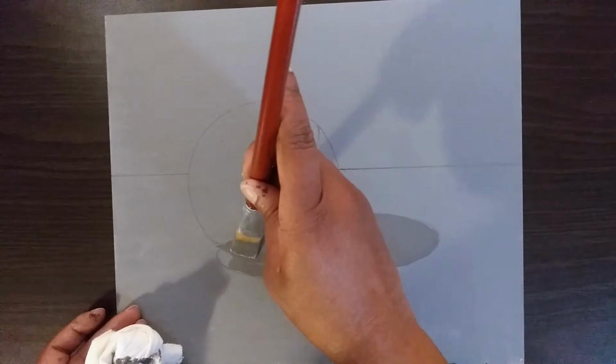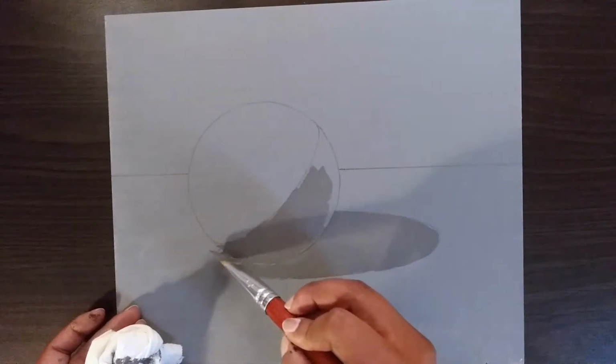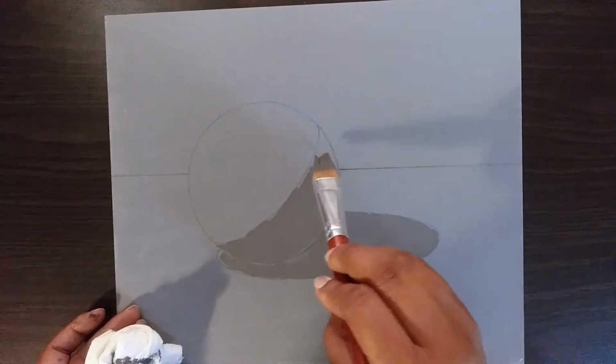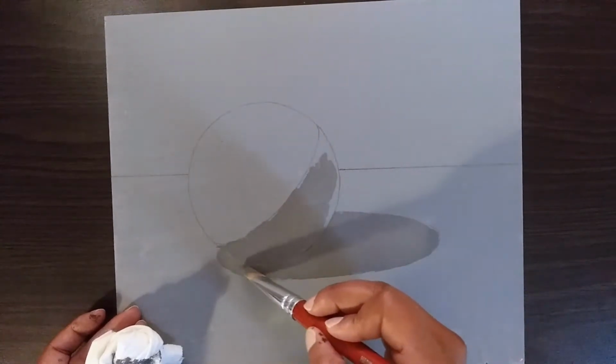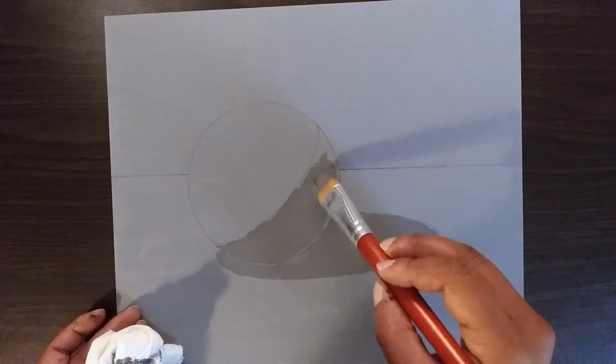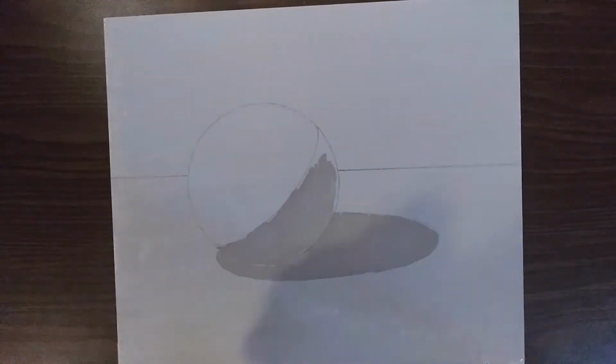And I'm trying to move a bit fast because I know acrylic paint dries fairly quick. Although we got that medium in there, it's still going to dry fairly quick. So I want my paint to be thin.